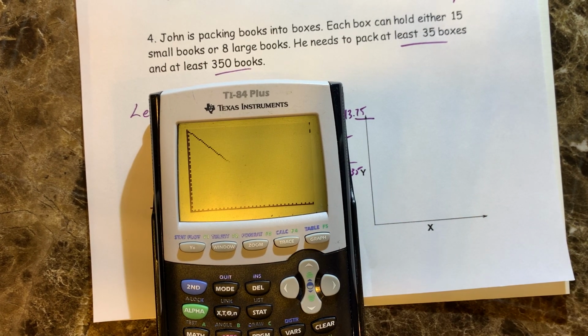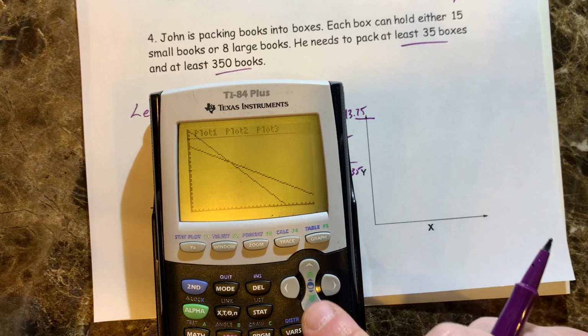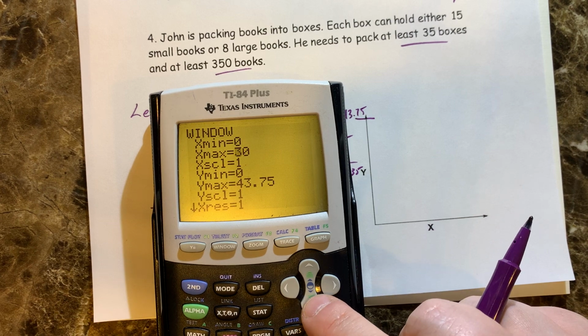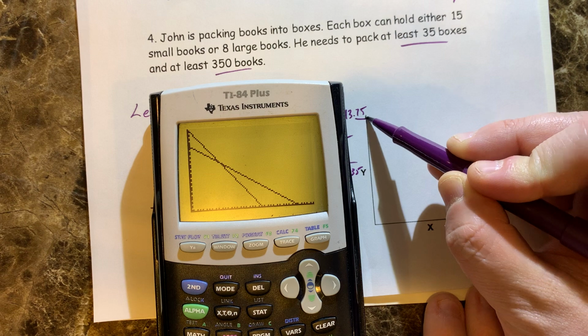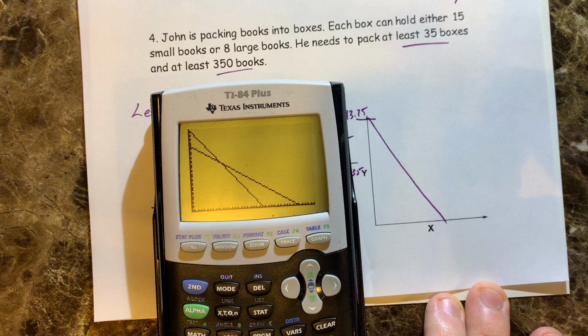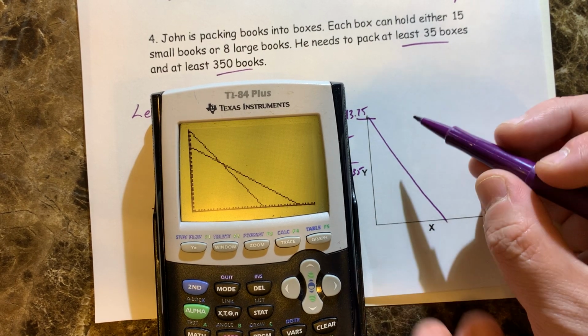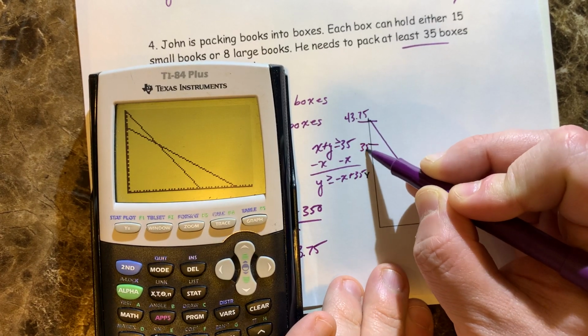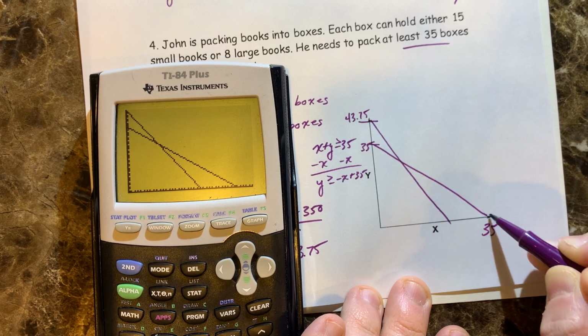So if I hit graph now, let's see, does that second line have enough room for it? Nope, still need to go out a little bit more. So we'll go to the window and make this 40, let's just say. That should be pretty good, I would think. And it is. So let's just go ahead and sketch that this one went down pretty quickly. We actually can try to make an educated guess as to where that one's going to go. But we actually should have known that the other one was going to start at 35 because it had a slope of 1 and end all the way out here at 35.